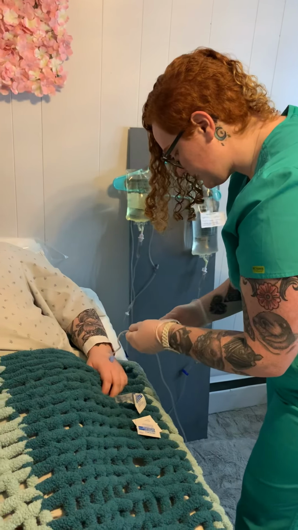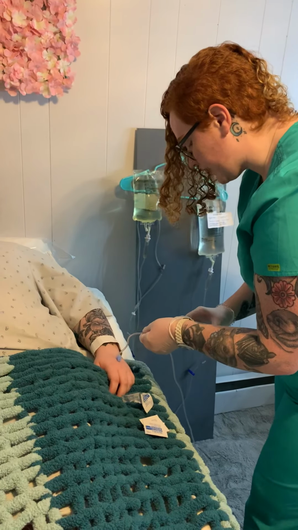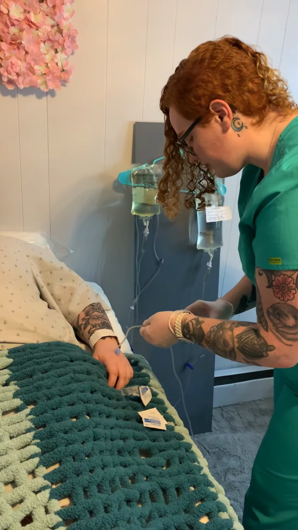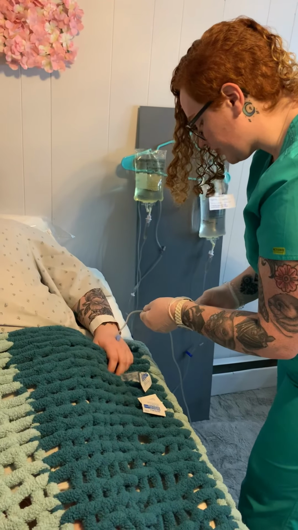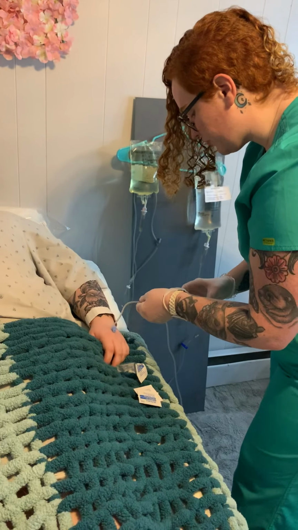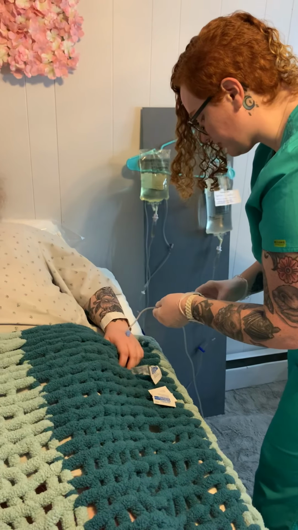I will pinch this and inject 2 mL while looking at the IV site, pull back for aspiration of blood, and then push in the last remaining 8 mL of the medication.